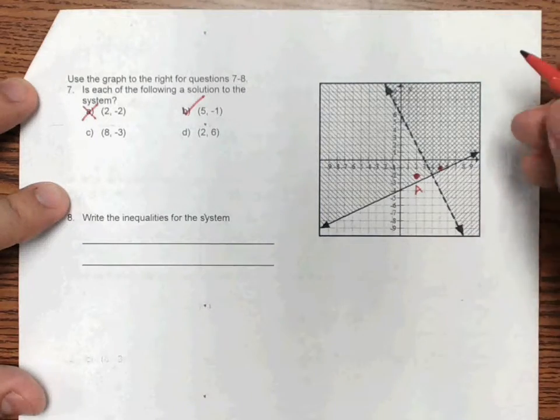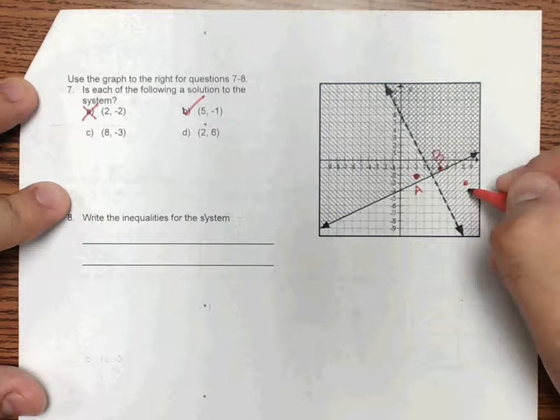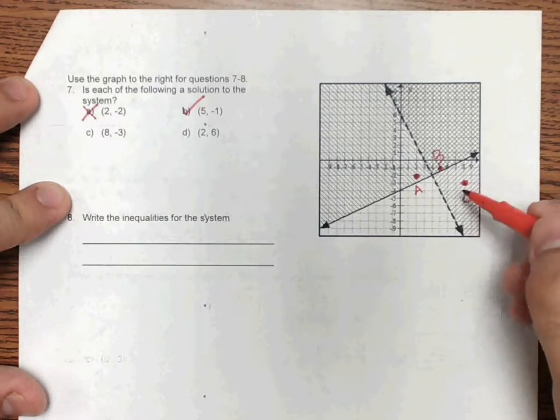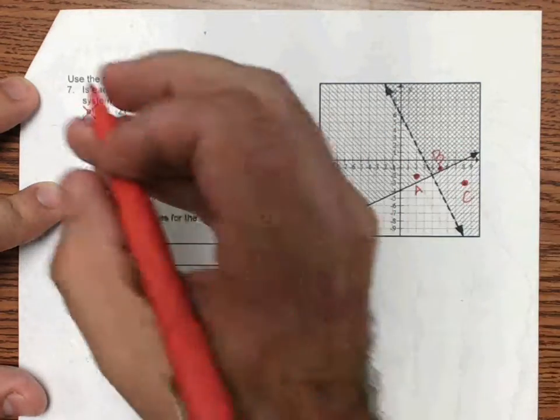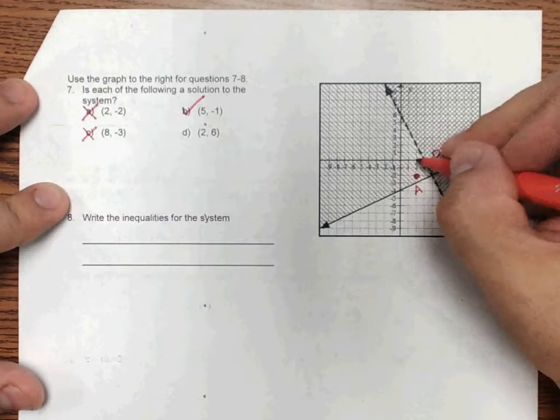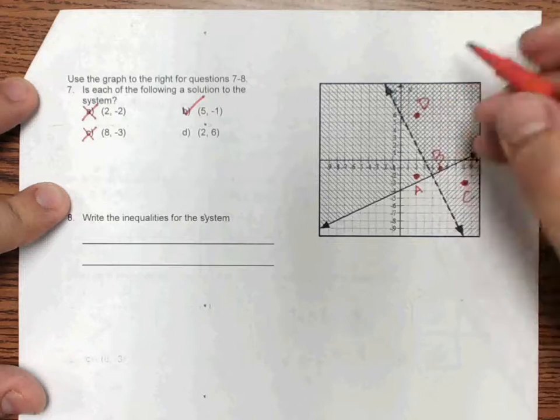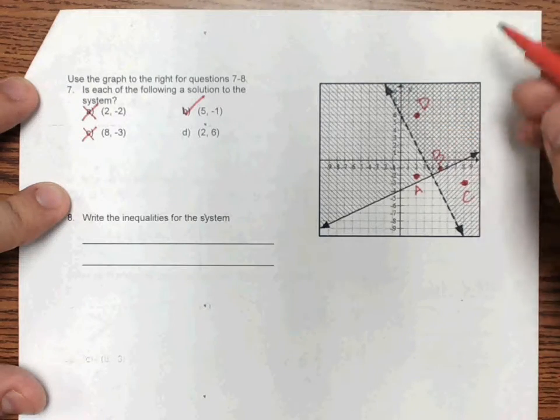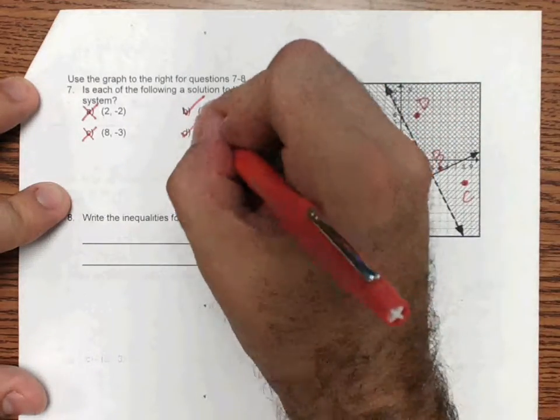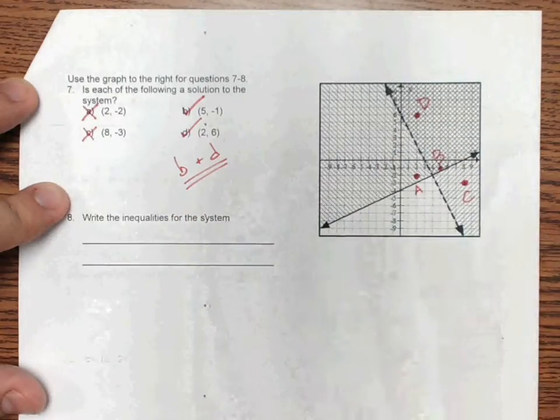8, -3 down here. Oh, sorry, that was B. 8, -3 is C. That's right here. This is shaded by one of the graphs, but not by both. So this is going to be out as well. Then we have 2, 6. 2, 6 is way up here. This is D. This is also in the area that is shaded by both graphs. You can see because it's hatched in both directions. Okay, so this is also going to be correct. B and D are the answers.